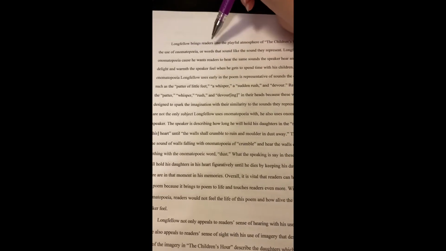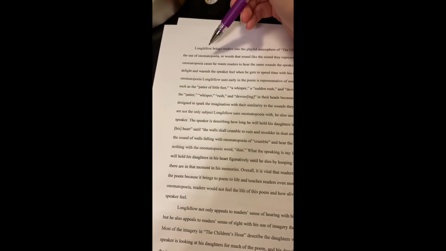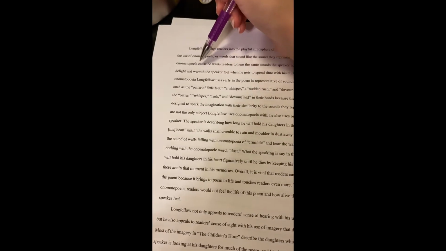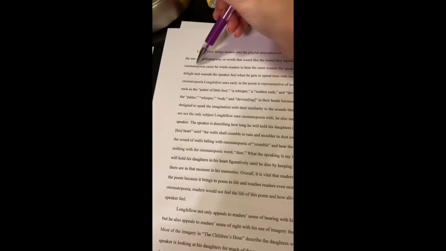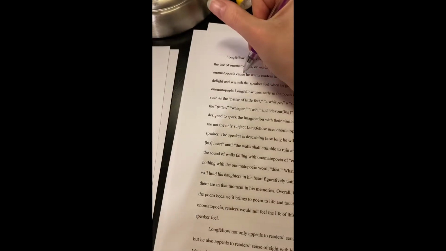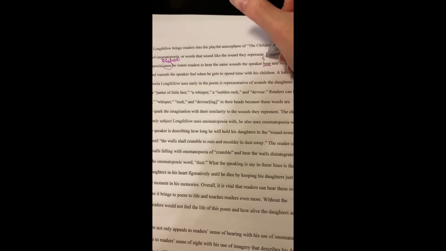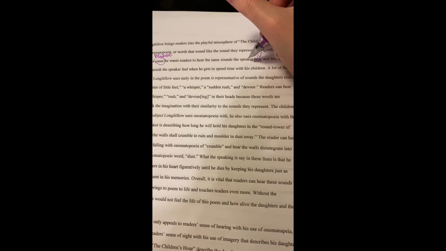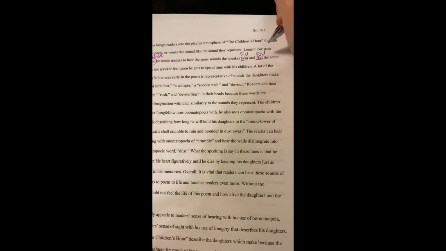Okay. Longfellow brings readers into the playful atmosphere of the children's hour through the use of onomatopoeia, or words that sound like the sound they represent. Longfellow uses onomatopoeia because he wants readers to hear the same sounds the speaker hears and feel the same delight and warmth the speaker feels when he gets to spend time with his children. Okay, so here I can see there's some errors. I'm going to circle that. It needs to be because it's more formal. Here we have a subject-verb disagreement because this is third person singular. We also need third person singular here. Subject-verb disagreement there.